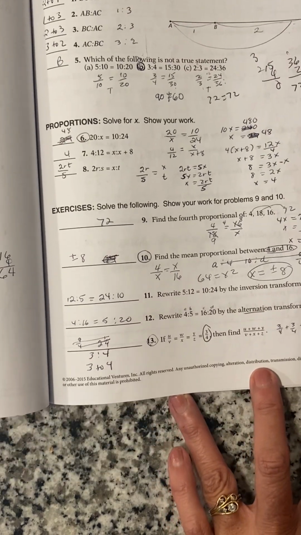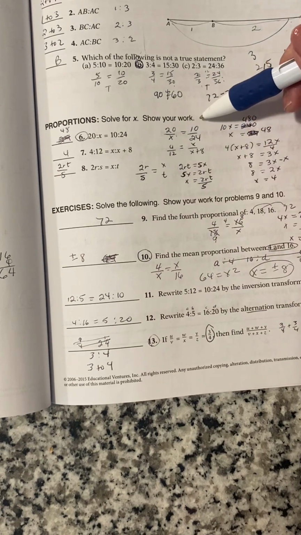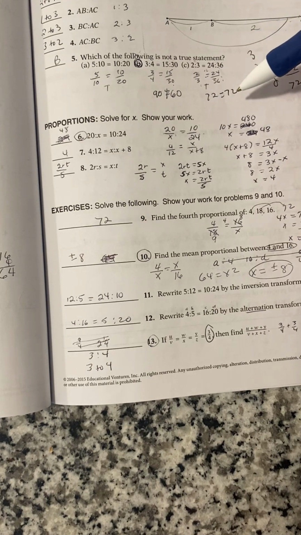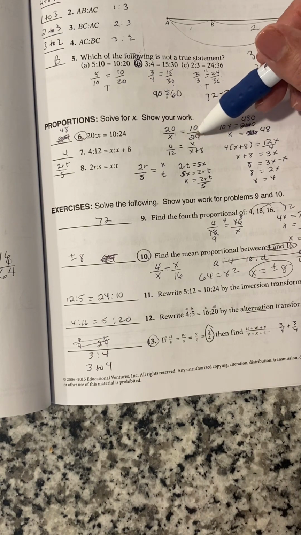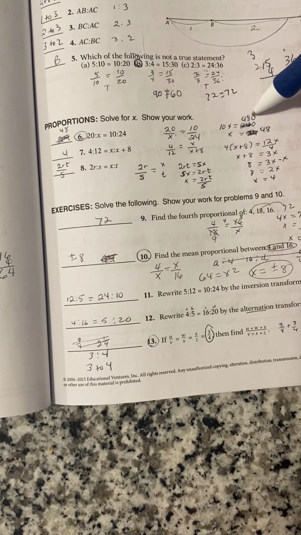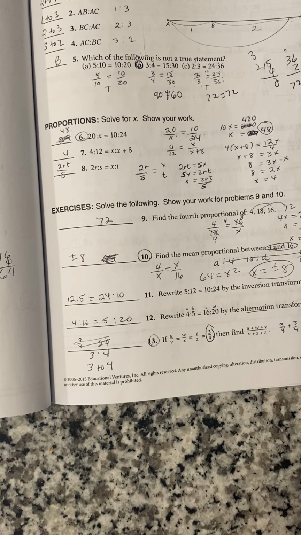So onto your proportions here. Solve for X. These are not too hard. You have 20 over X, I wrote it here, and 10 over 24. So now you want to solve for X. So you say 20 times 24 over 10X. So 10X equal 20 times 24 equal 480. 2 times 24 is 48, so you put a 0. So 10X equal 480. And then you divide 480 by 10 and you get 48, right? So we solve for X equal 48. That one wasn't too hard.